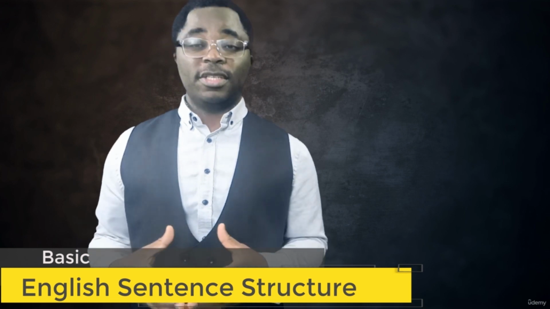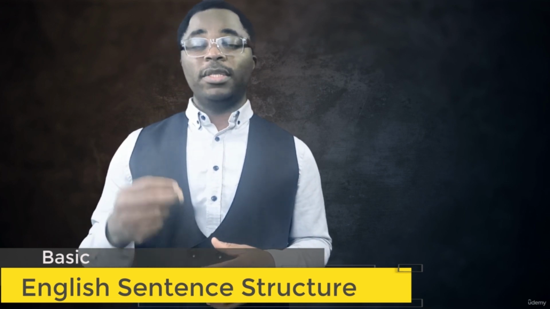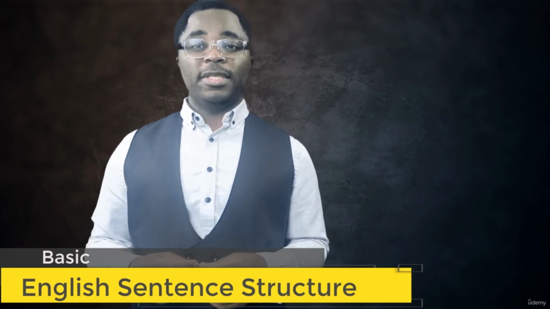Hello there. Before we go ahead and discuss the be form of verbs, which we otherwise call the auxiliary verbs, we are actually going to talk about the sentence structure. This is very crucial when we want to speak or write an English sentence. There is a basic sentence structure which has to be put into consideration.